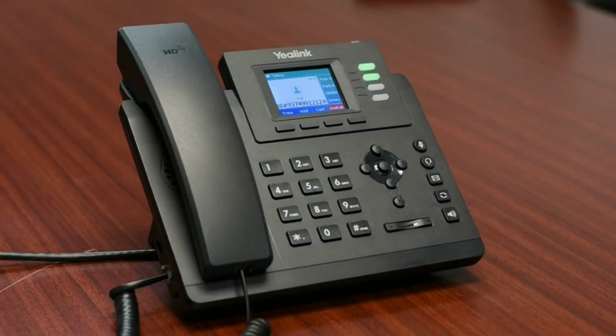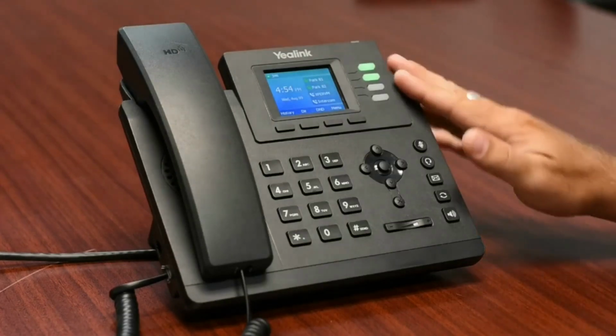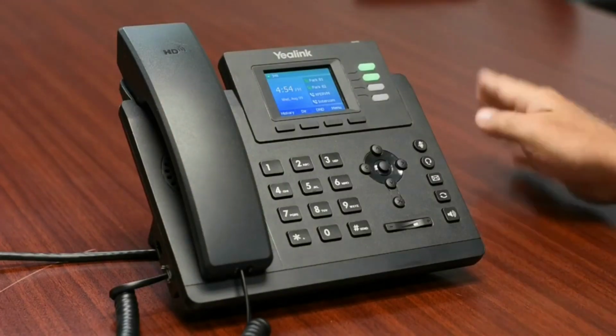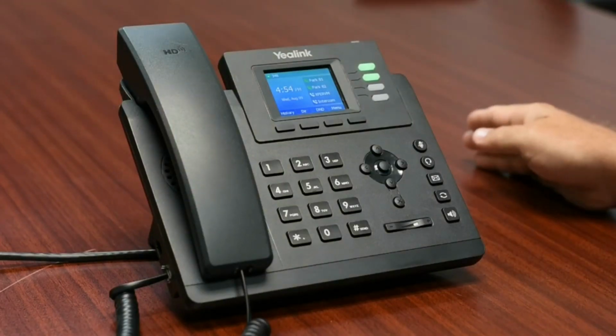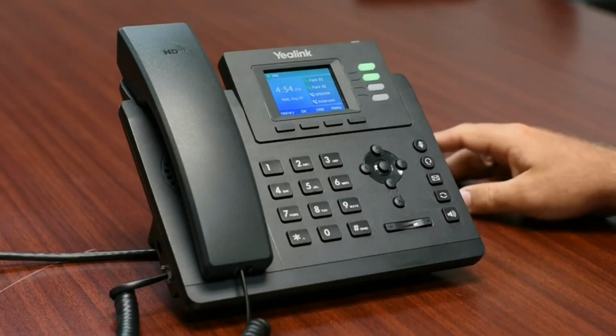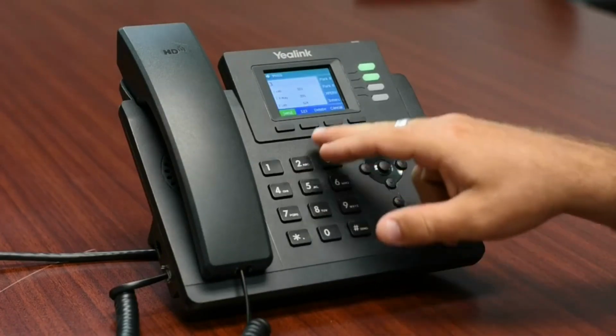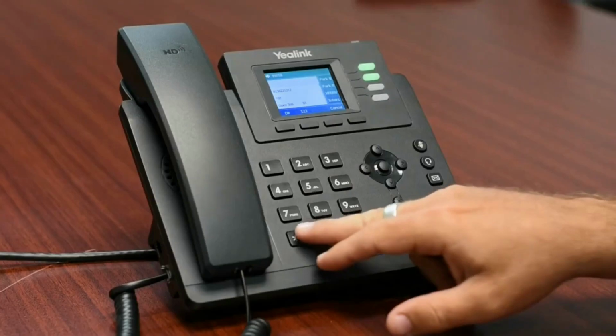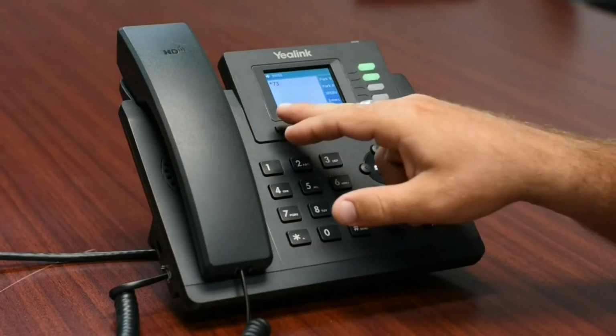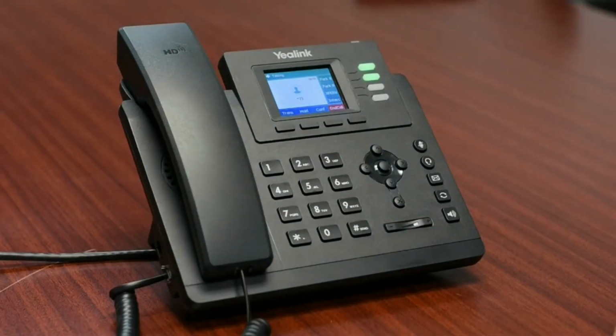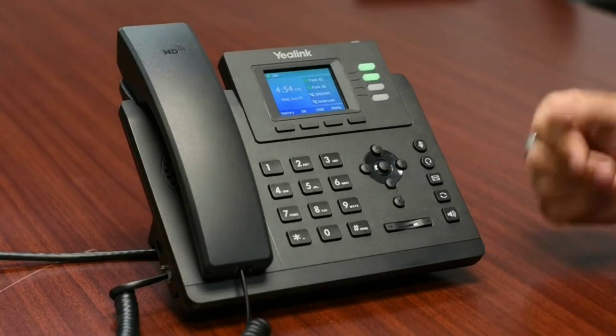Call forward unconditional for extension 348 is set to 937-499-1212. Every call that now comes into my extension will be rerouted to an external phone number. To disable this, you simply go to the device and dial *73. Call forward canceled. And now that's disabled.